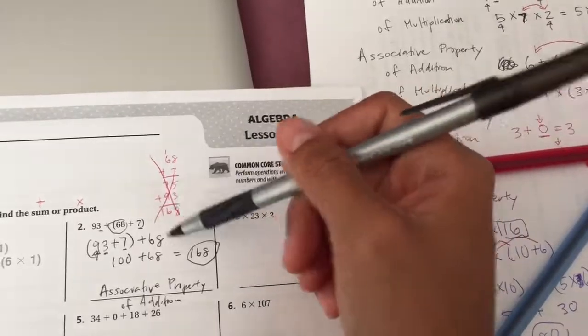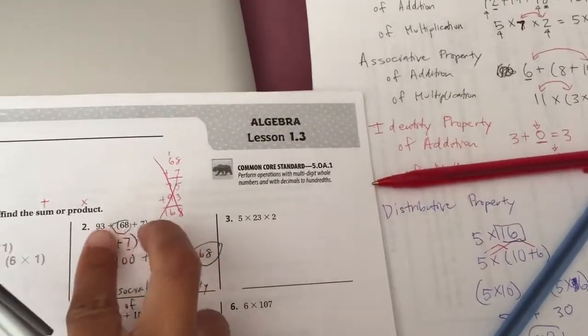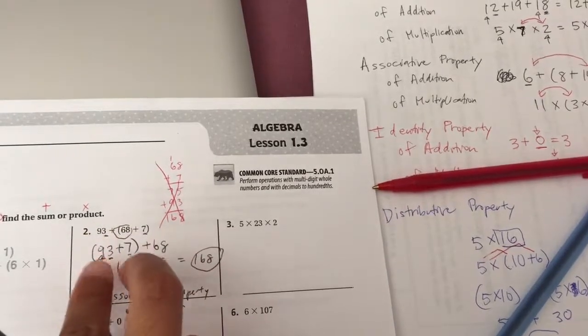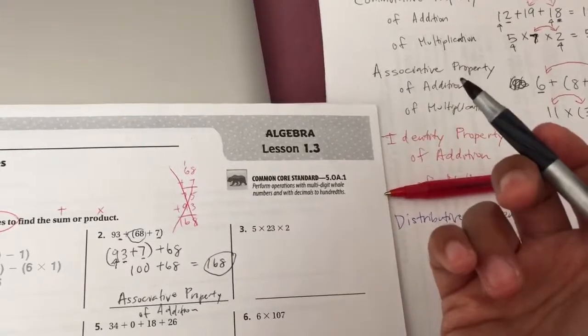So look at how here we didn't have to really regroup. If we added them where we did the ones that could add to 10 first and then add the final one, it makes it a lot easier.